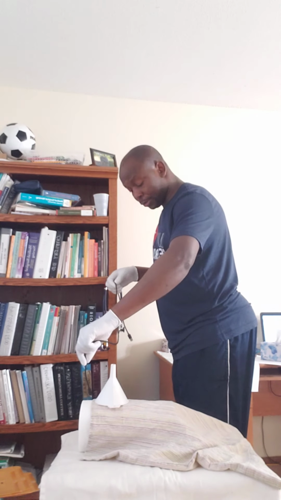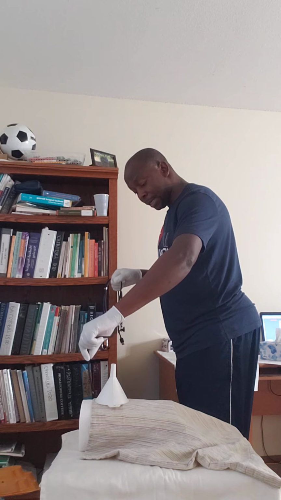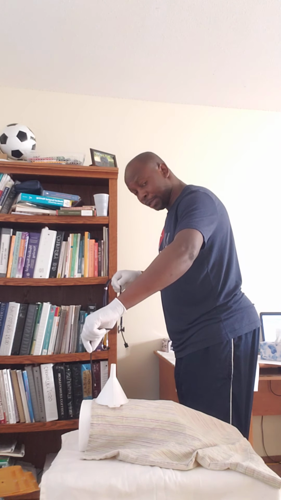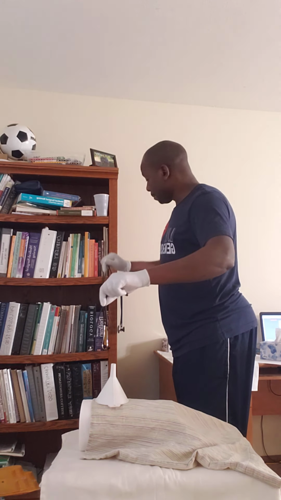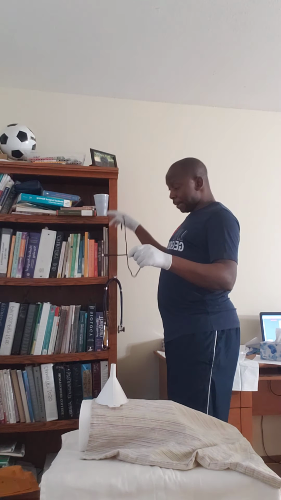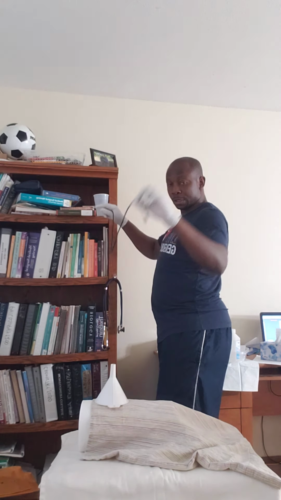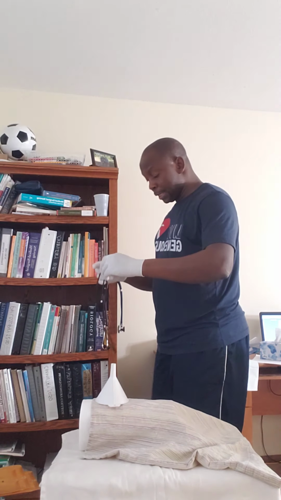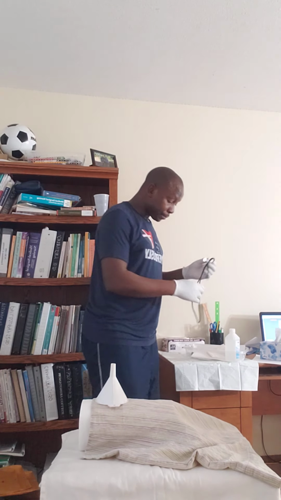So I'll put it to the patient, then I'll suction. When I'm removing it, I'm suctioning for 10 to 15 seconds. The secretions are sucked through this tube and come over here. Then in 15 seconds, I'll put everything away.